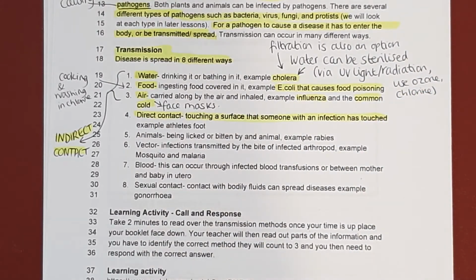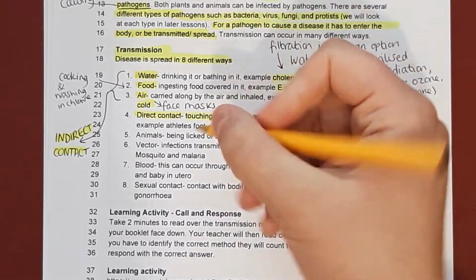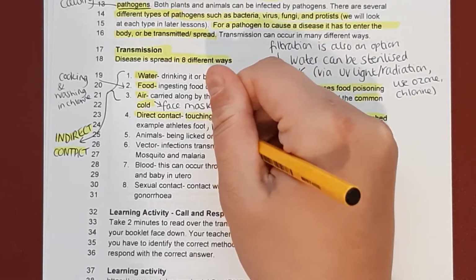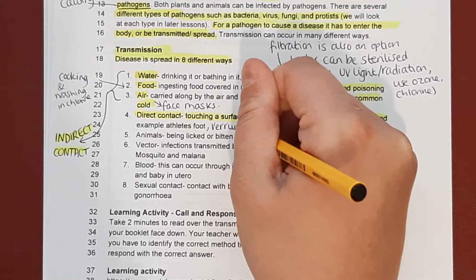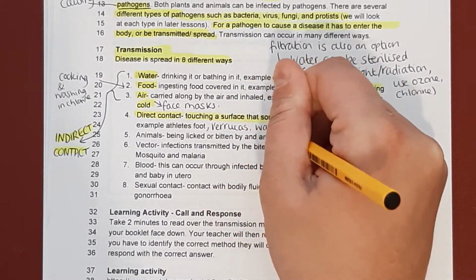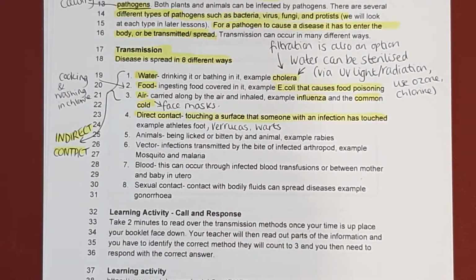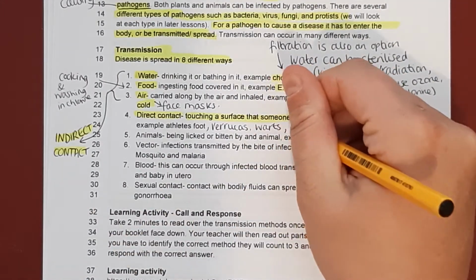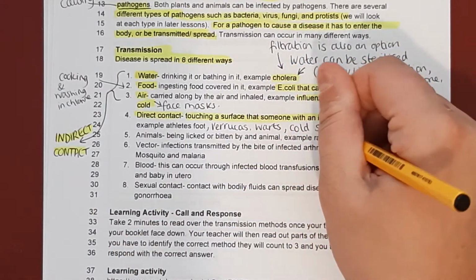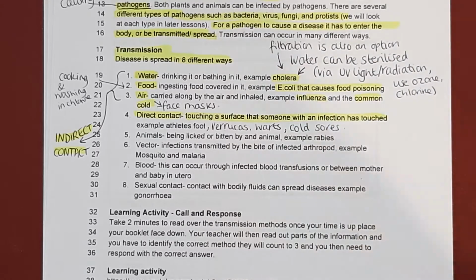For example, athlete's foot, verrucas is another one, and warts. And cold sores as well. So that surface might be the other person, or the surface might be a swimming pool in the example of verrucas. So there's lots of different examples.